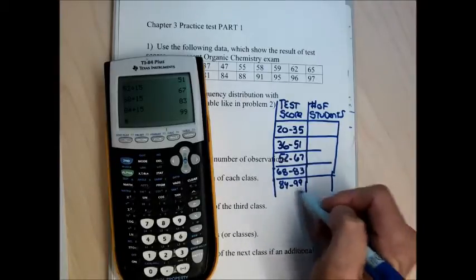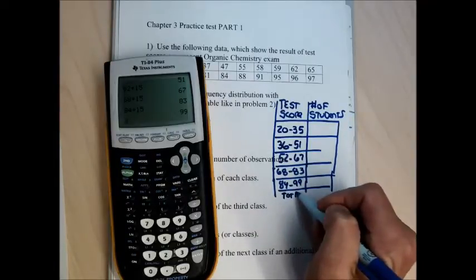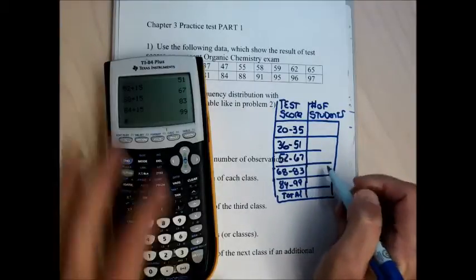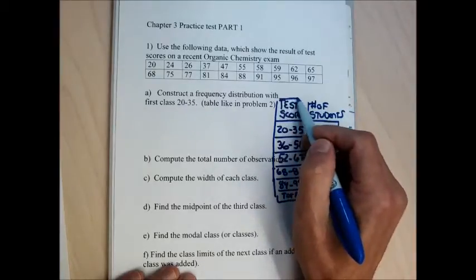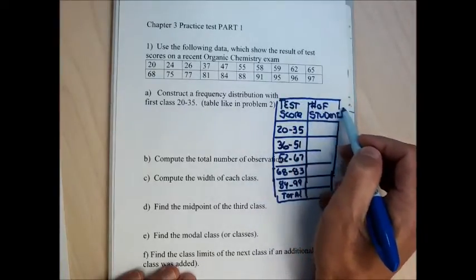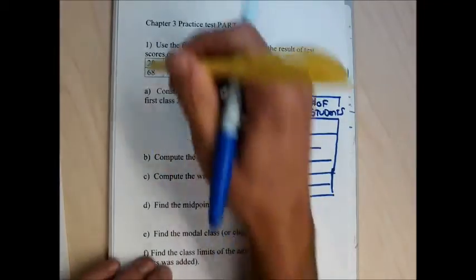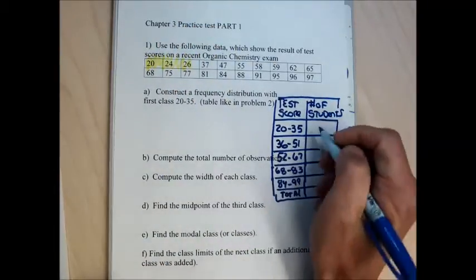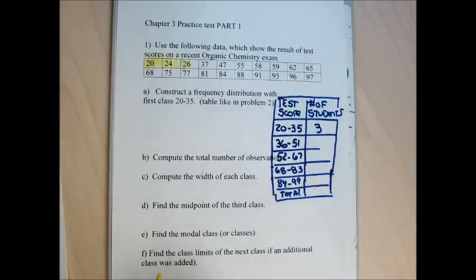Often when I make a frequency distribution, I make the bottom row a total row. I'm going to go ahead and do that. So this is a reasonable start for the frequency distribution that I'm making here for this problem. Now for each category, I just need to write a number of students. For 20 through 35, I'm going to put 3 in that category because there are 3 students that had that test grouping, or that range of scores.